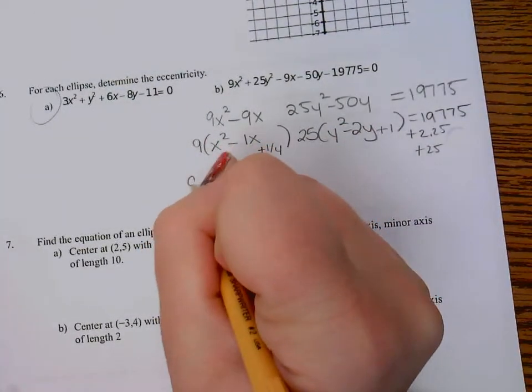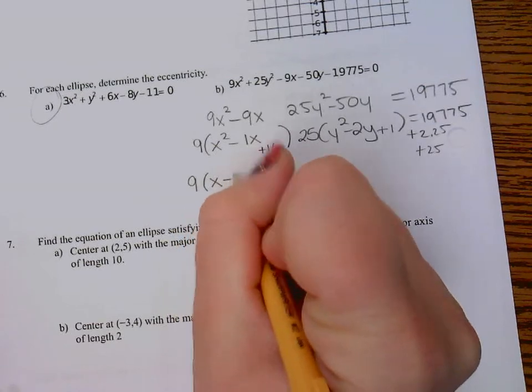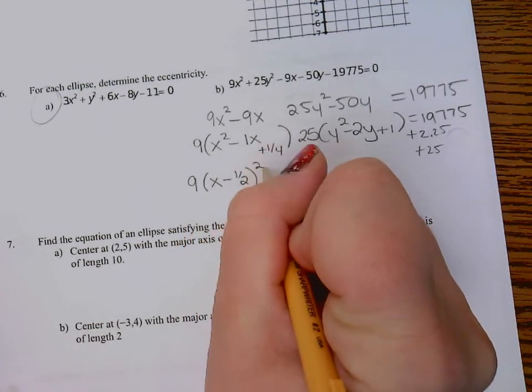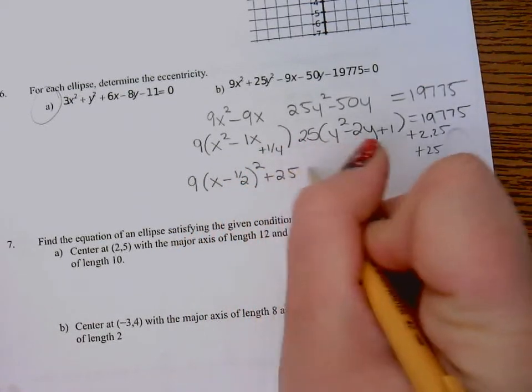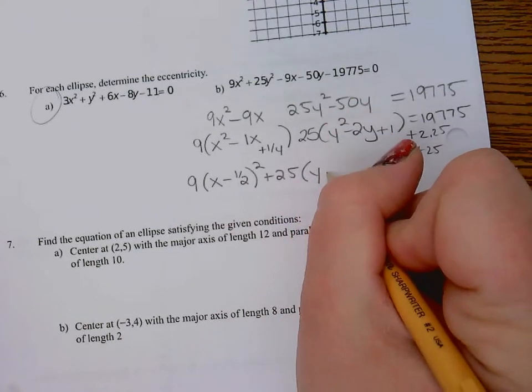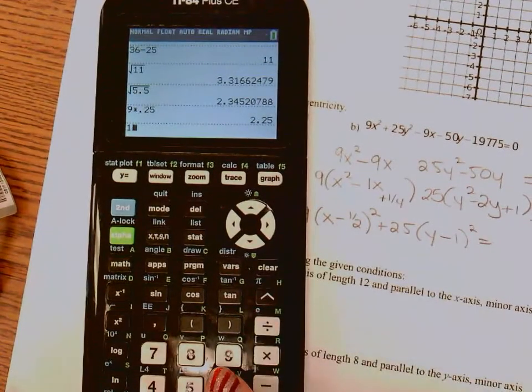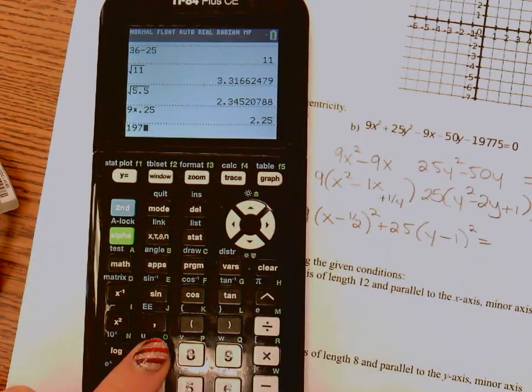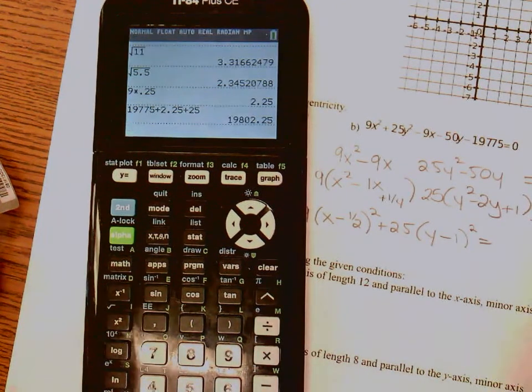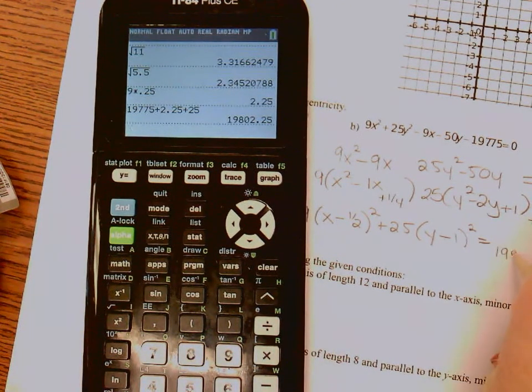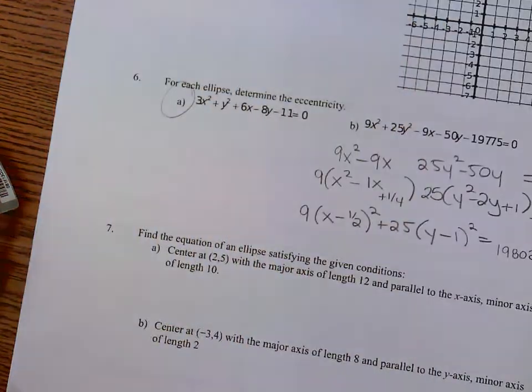So I have 9(x - 1/2)² + 25(y - 1)² equals, so I have to add 19,775 plus 2.25 plus 25, which is 19,802.25. I don't know why this one is coming out so horribly.